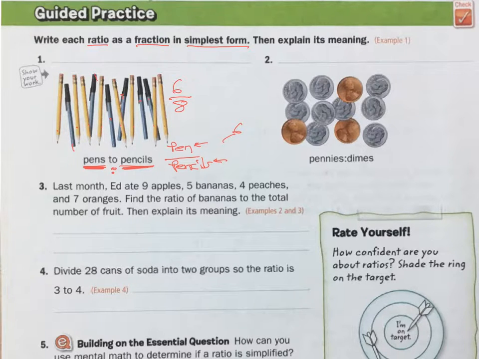So I take the smaller number, 6: 1, 6, 2, 3. Does 6 go into 8? Nope. Does 3 go into 8? Nope. Does 2? Yep. Okay. So I can divide each by 2. This becomes 3/4. So the fraction in simplest form is 3/4. So for every 3 pens, there's 4 pencils.